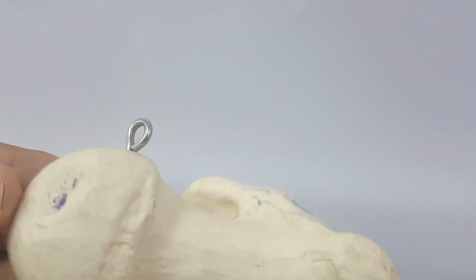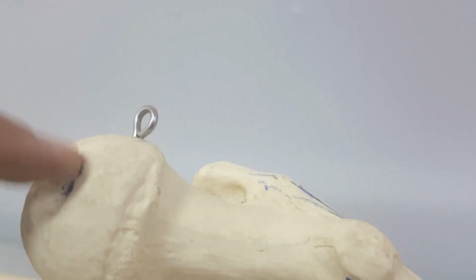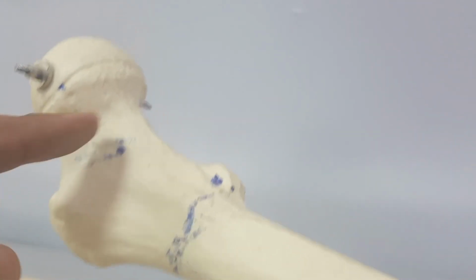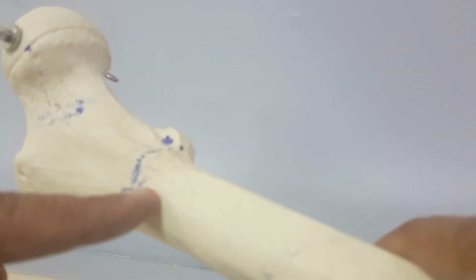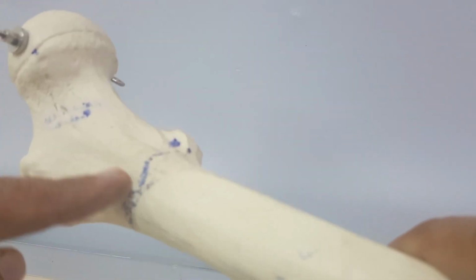The head is a circle. In the circle there is a depression, which we call the fovea capitis, for the ligament of the head of the femur. The head here has a neck, and the neck joins the body of the femur.